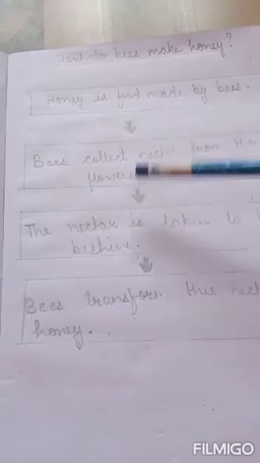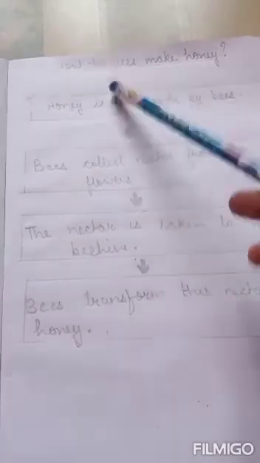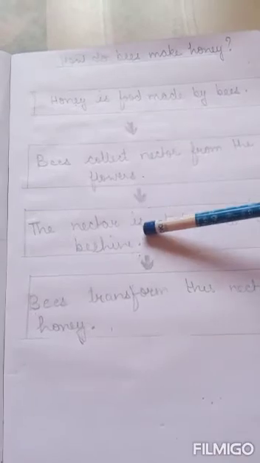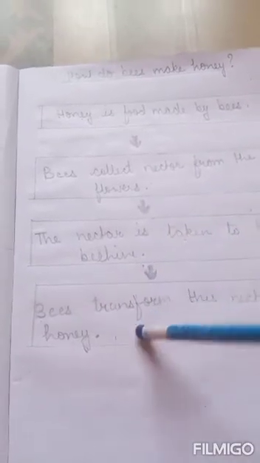So a flowchart is a diagram made up of boxes and arrows, which represents the process. What are we looking for? We're looking for the process of how bees make honey. So this information can be given in the form of a flowchart.